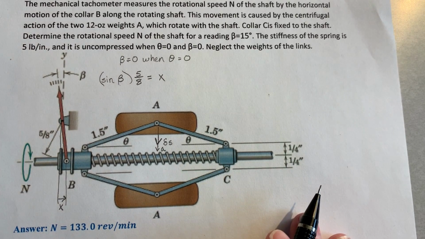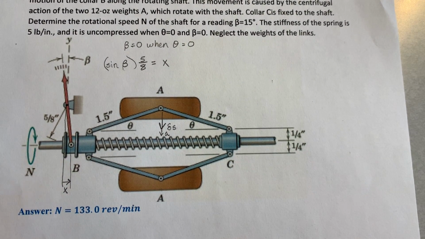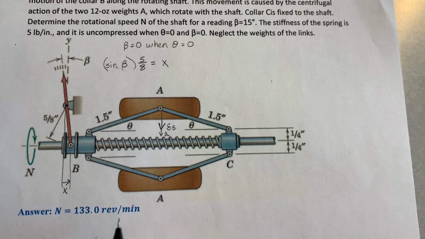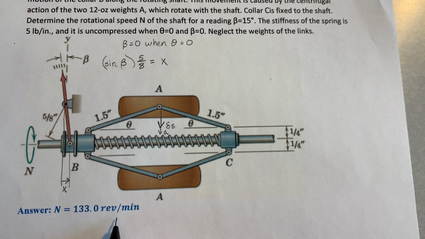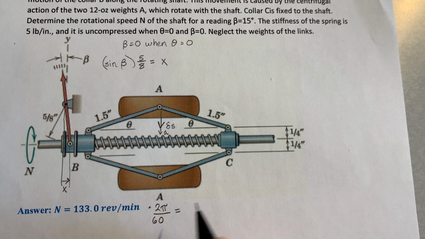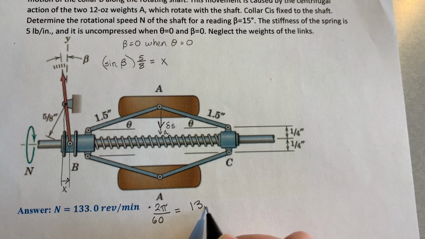Now, how does that relate to our other problem? Oh, and don't forget that at least in this part, they want the answer in revolutions per minute. So you can go ahead and convert that to radians per second.